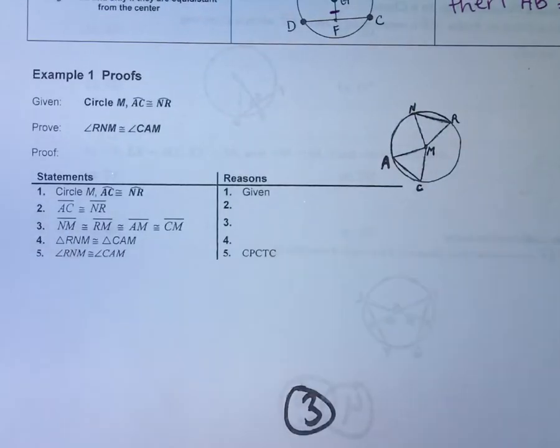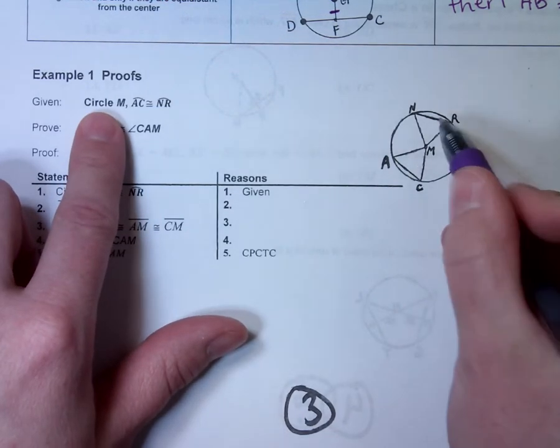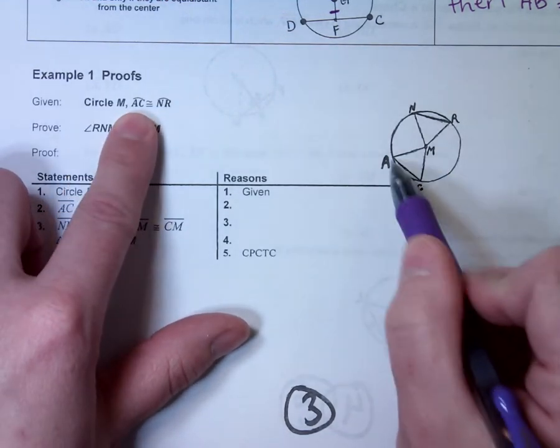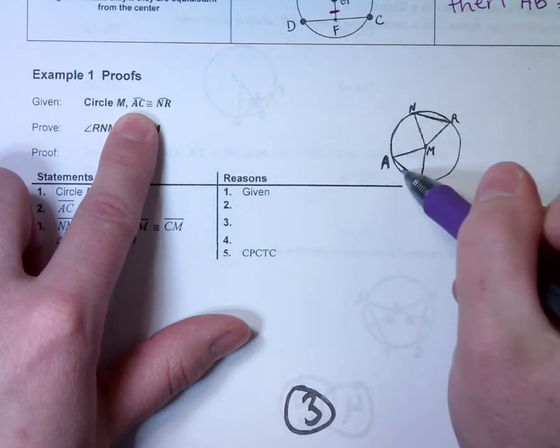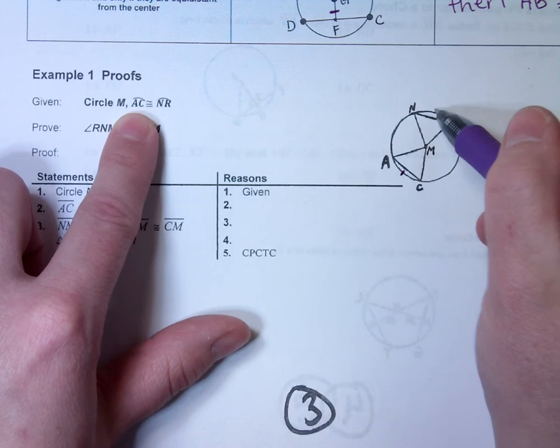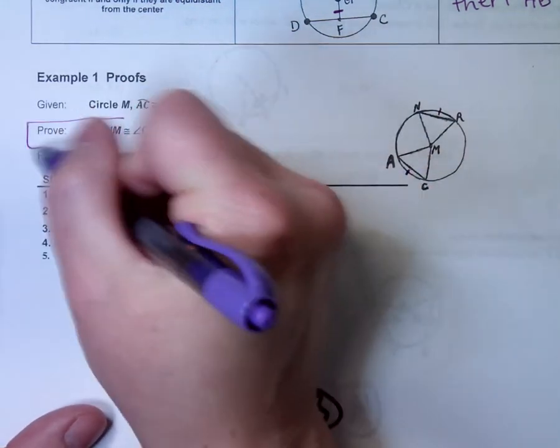Okay, this next problem is a little proof, but it's not that bad. We're just going to talk about some of the things that we just talked about. So we're given circle M, and we're given that arc AC is congruent to arc NR. I'm going to give each of those a little tick mark. And then this is what we're going to try to prove.